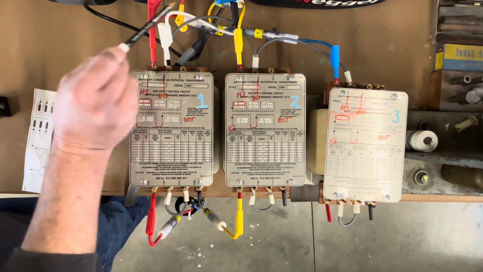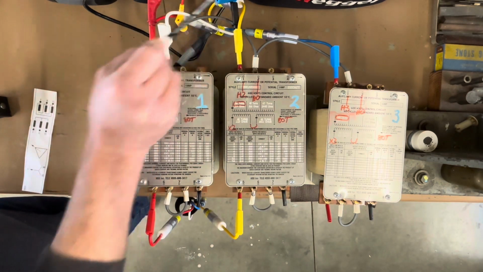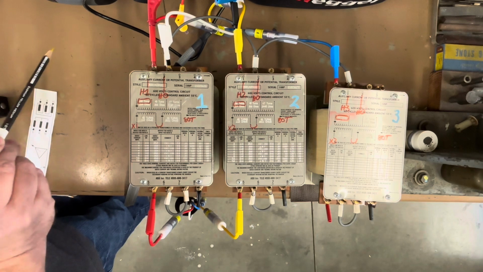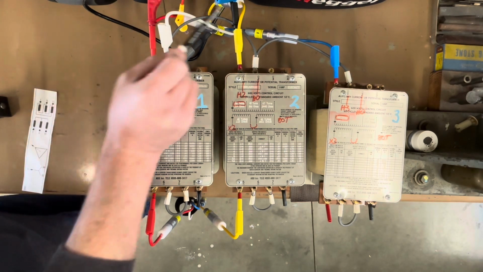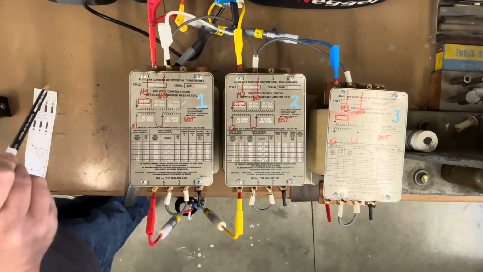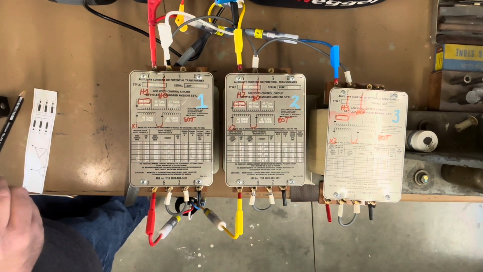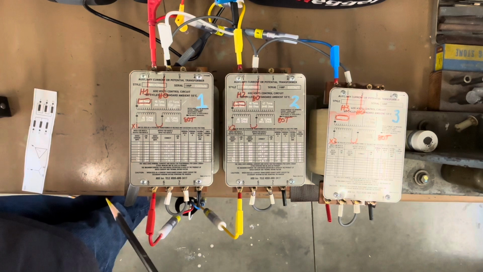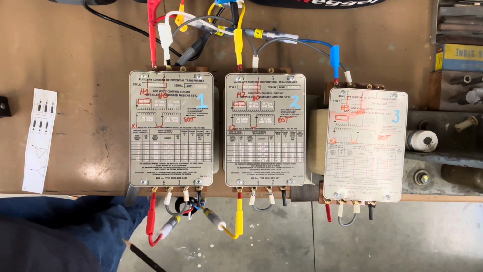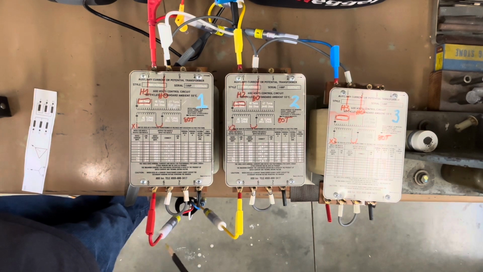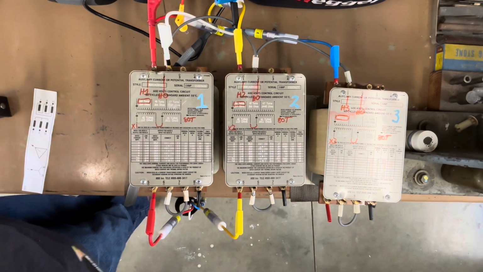This outer set of leads here, the red and the black, is going to the A channel of the Megger PMM2. So we're taking a phase-to-phase voltage to the Megger for the high side reference. Low side, this set of leads, the red and the yellow, are going to channel B of the Megger. Again, it's a phase-to-phase quantity, 1 to 2 or A to B.